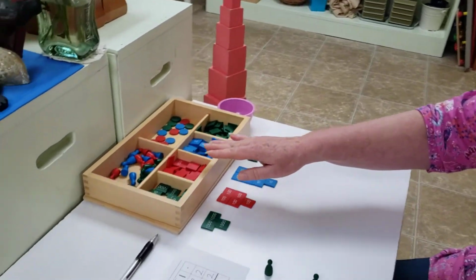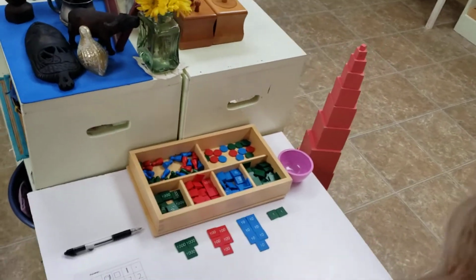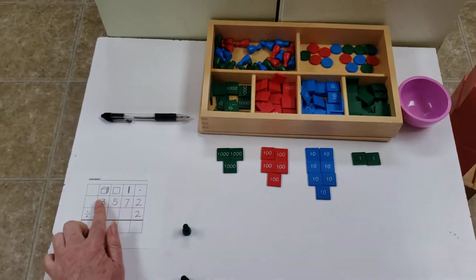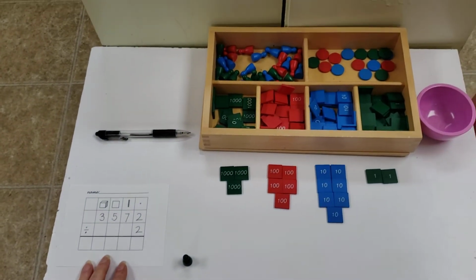Hi, I'm going to explain the process of doing division with the stamp game materials today. So we have our units, our tens, our hundreds, and our thousands. Likewise, on our paper, we have our units, tens, hundreds, and thousands on our special paper that we have here.